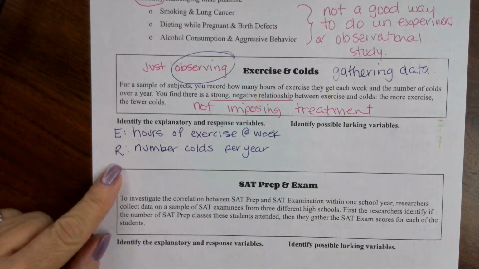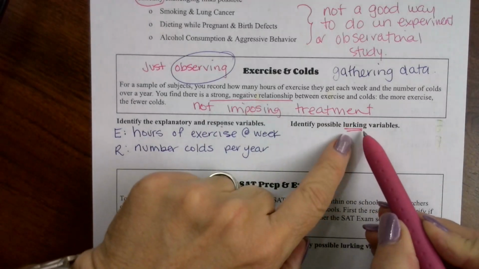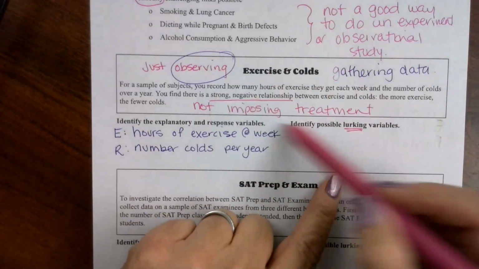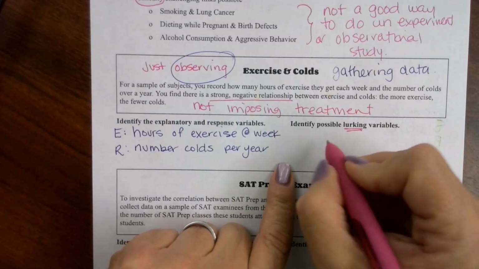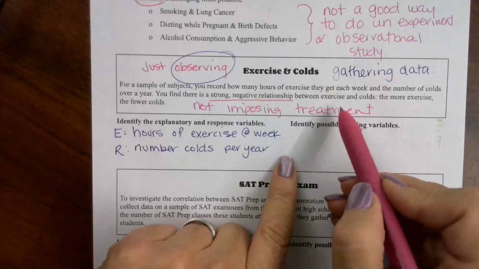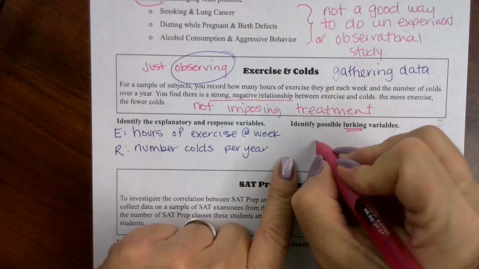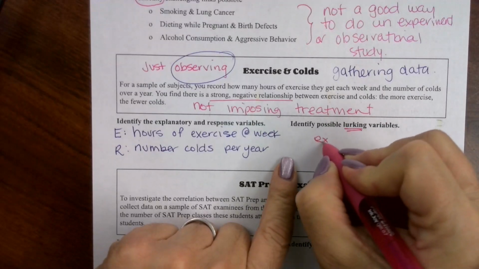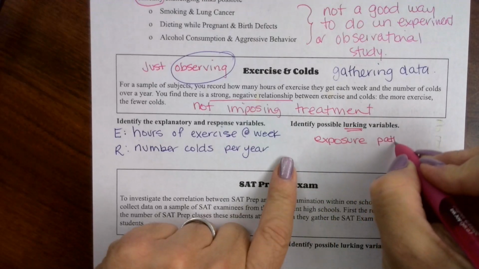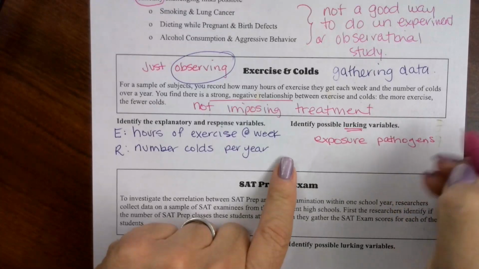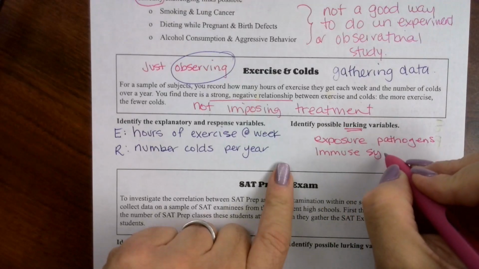Now, we come back to this question of lurking variables. Lurking variables are things that could affect this data that we're not particularly going to call out. So, let's go back to this: exercise and number of colds. A lurking variable could be your exposure to pathogens, so something that's going to get you sick. It could be your immune system, so some people might have a different immune system.